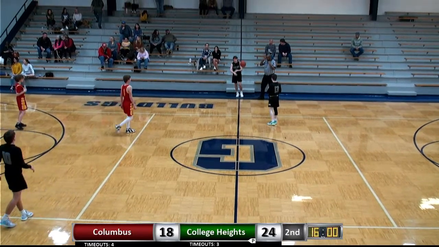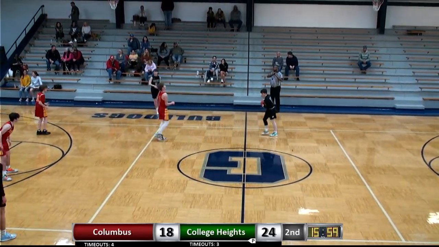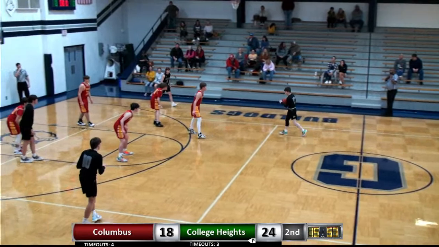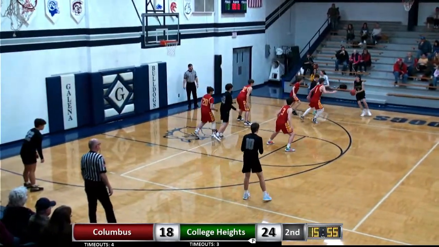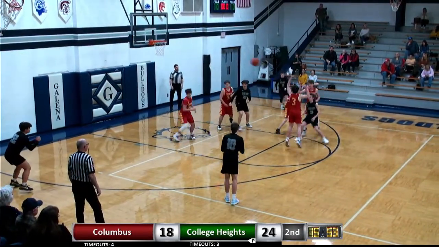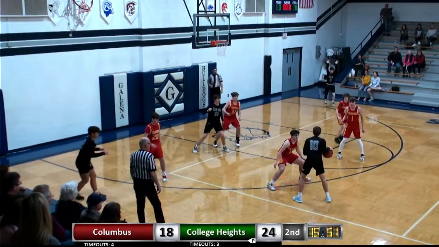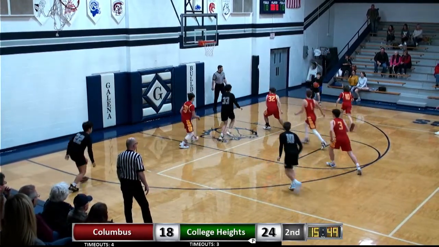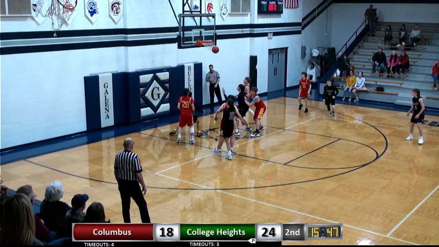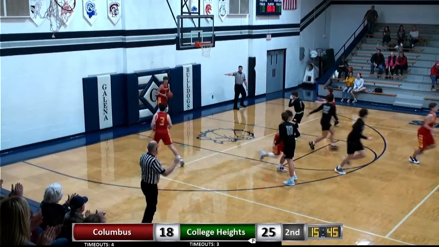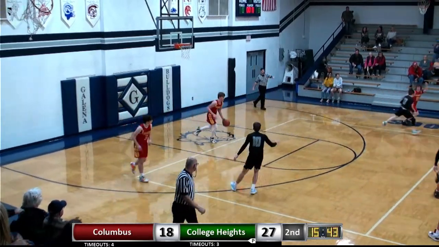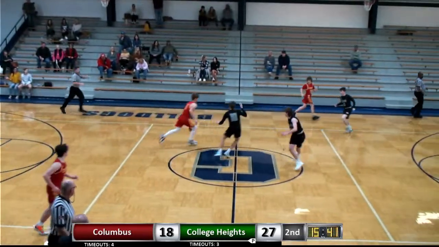College Heights inbounding. Anderson dribble handoff to Miller. Miller cross court to Dahl. Decker finds Anderson all alone on the opposite corner, takes the three. Another three-point basket for the Cougars. 27-18 now the score.